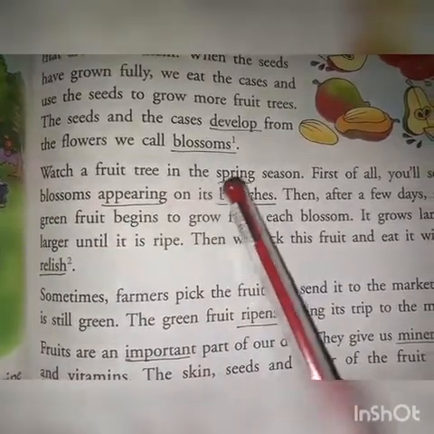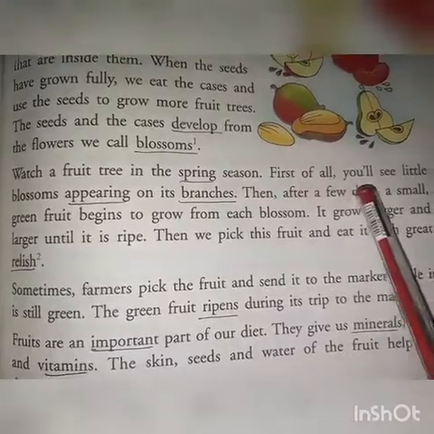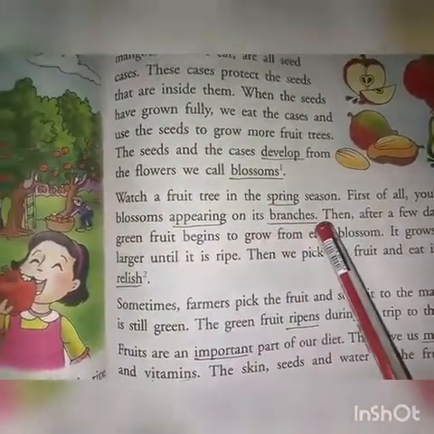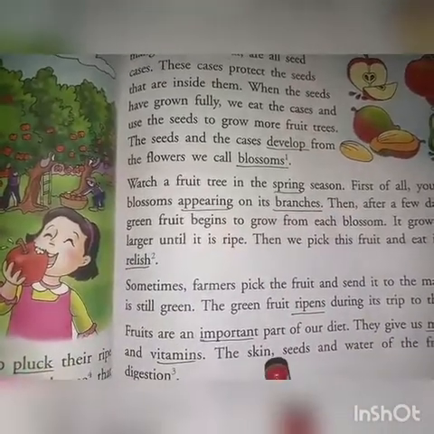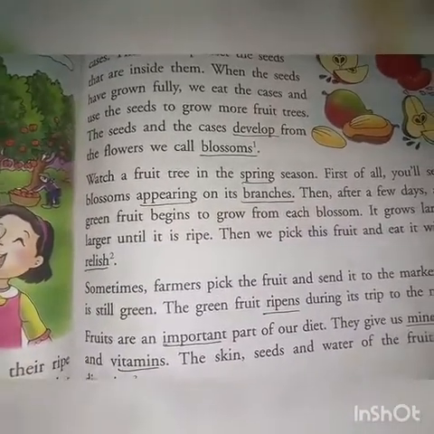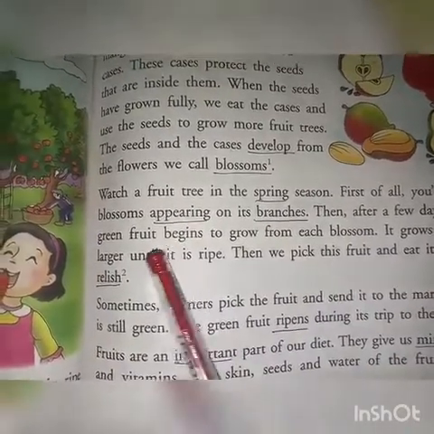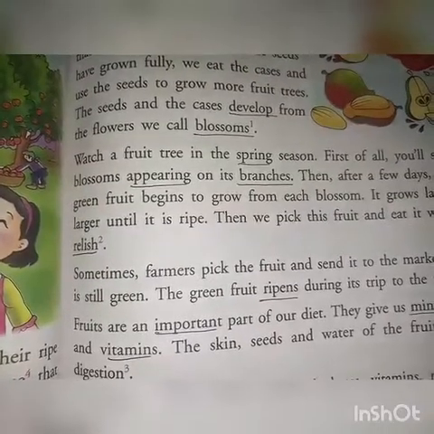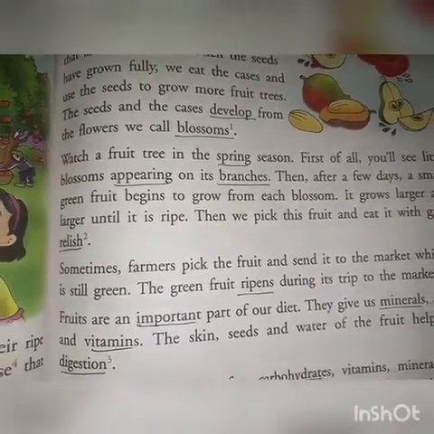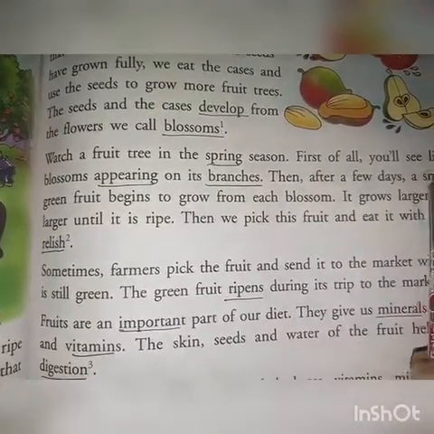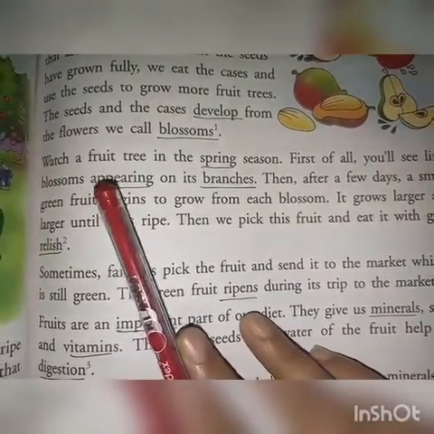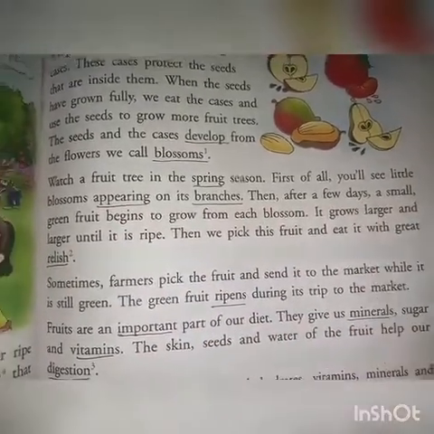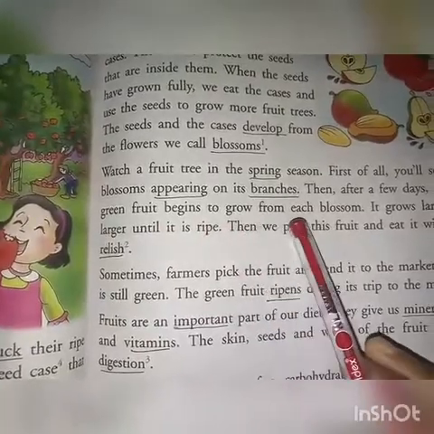Watch a fruit tree in the spring season. First of all, you will see a little green, little blossom appearing on its branches. So during the spring season, in many fruit trees the flowers appear. So the blossoms start appearing. In the initial stages, it is first the flowers that appear, and from that flower only the fruit develops. So in the spring season, you can see that first of all these flowering plants or the blossoms appear on the branches. Then after a few days, a small green fruit begins to grow from each blossom.